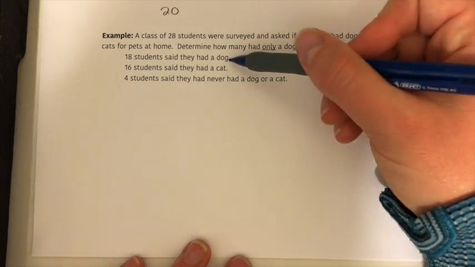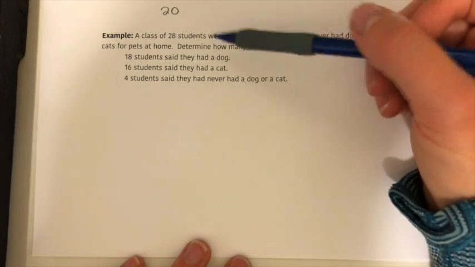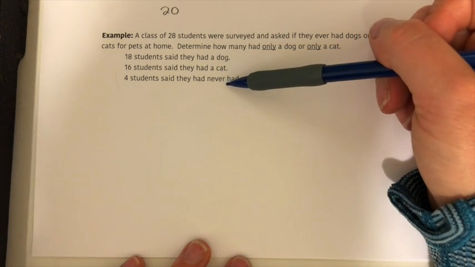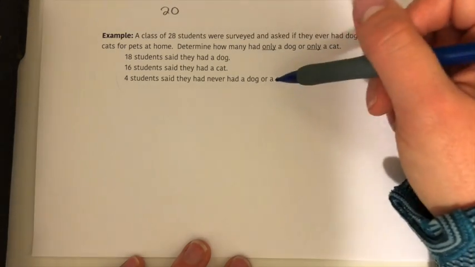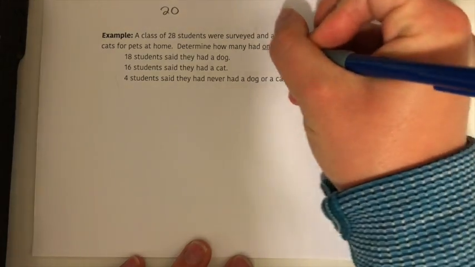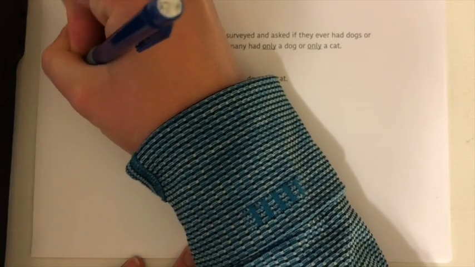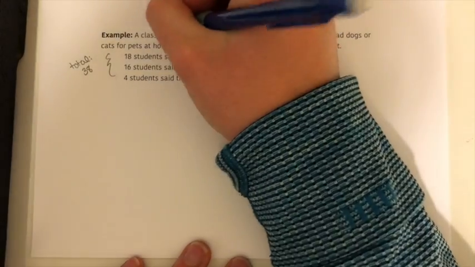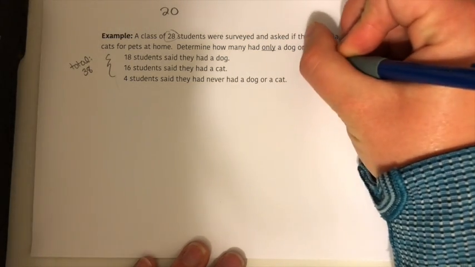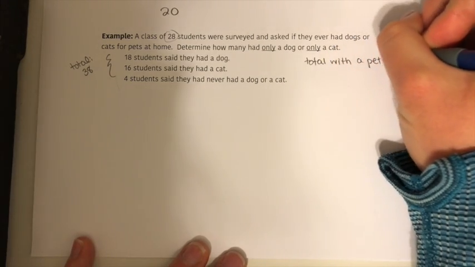Okay, what these bits of information tell us, or don't tell us, is about the ones who have dogs and cats. So we've got 18 students saying they have a dog, 16 students saying they have a cat, and 4 students saying neither. Now, if we add this up, this is a total of 38 students, which is more than the 28 that were surveyed, right? So what I'm going to do first is figure out the total with a pet.